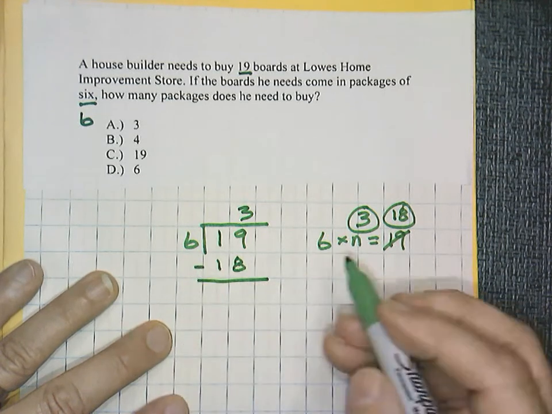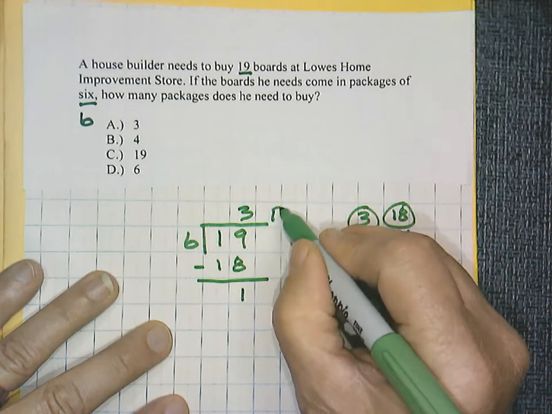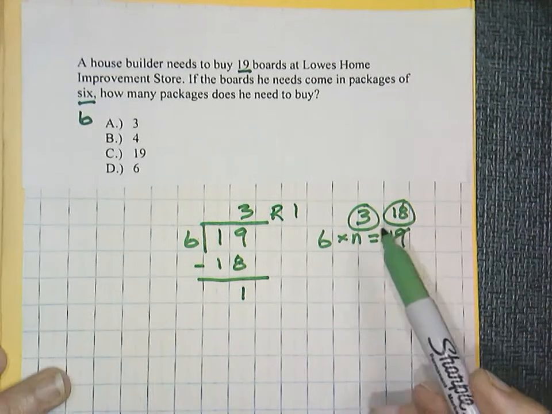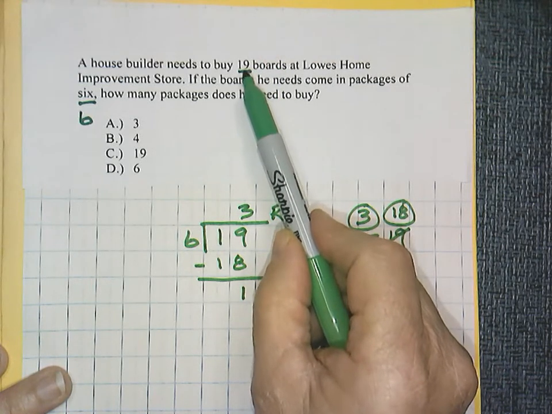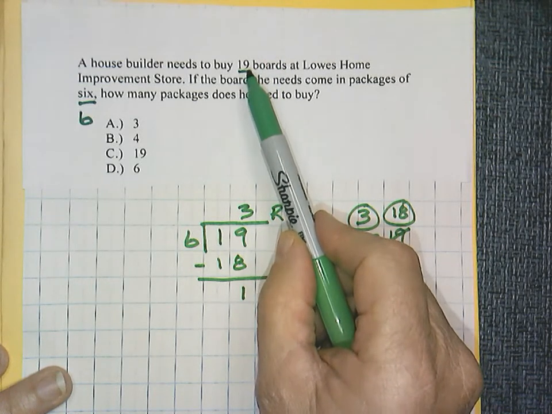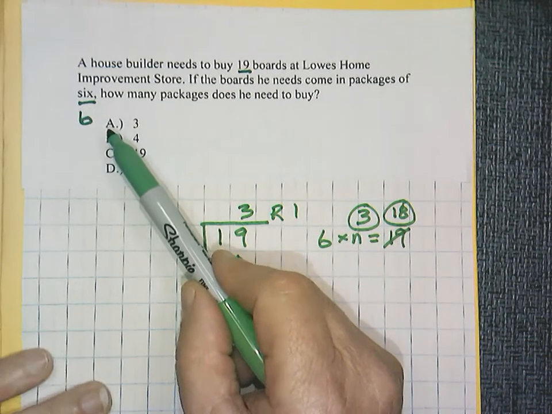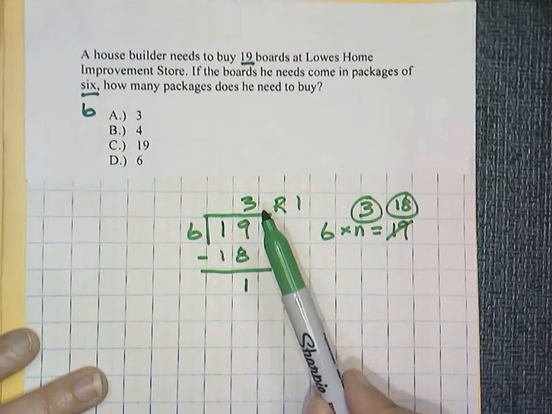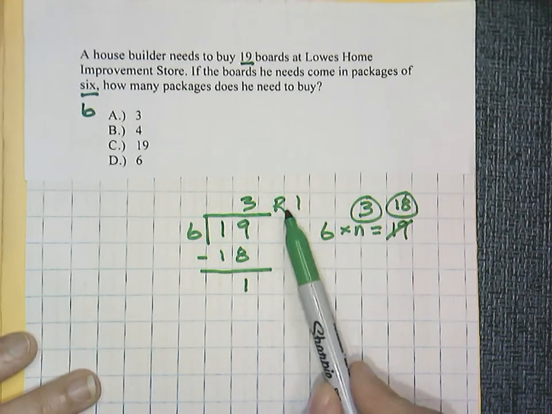And you can see that I got close, but I still have a remainder of 1. Now, let's go back to the question. He needs 19 boards for his project. It comes in packages of 6. If we divide that, we get 3 packages with a remainder of 1.